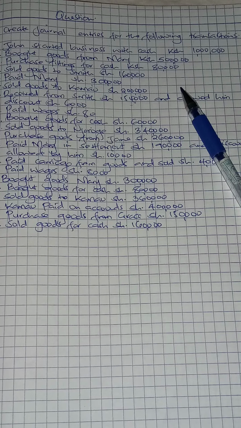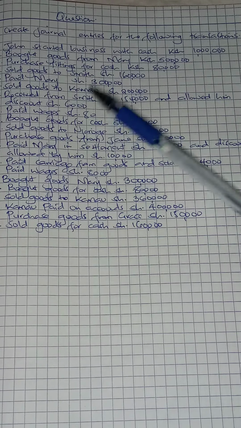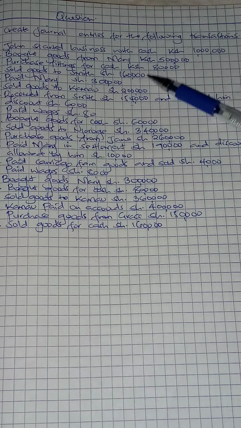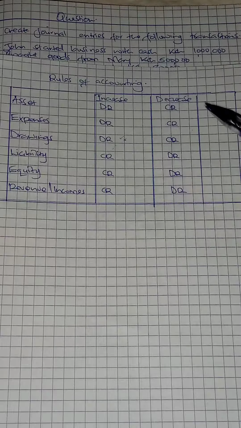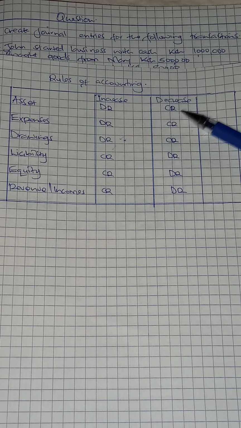And if you add the two, 154,000 plus 6,000, you get 160,000, which is here. So what are we supposed to do? Smith, being that he was our debtor and now he's paying because we are receiving some money from Smith, it means the debtor is decreasing. And the debtor being an asset, anytime the asset is decreasing, we are supposed to credit.